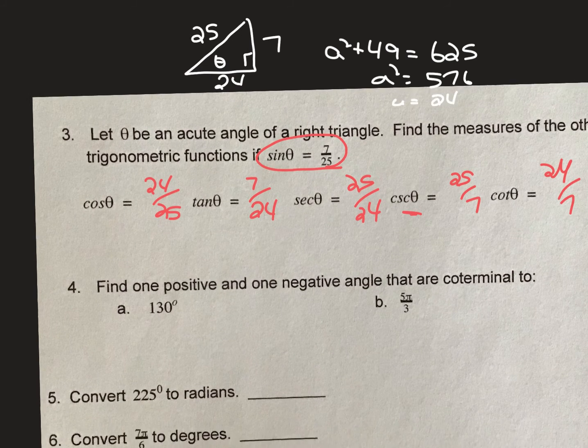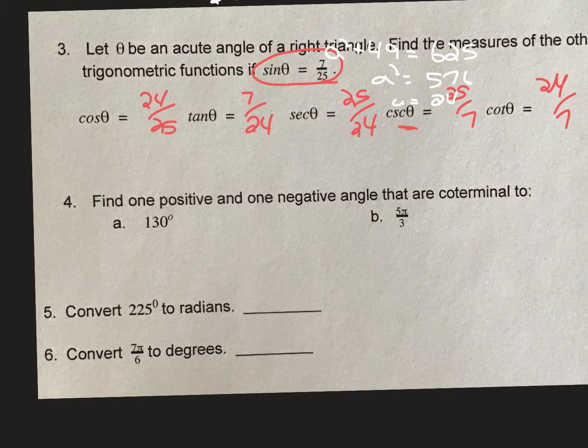All right, number 4 says coterminal, one positive and one negative. Remember, how we do this is on the degree one, we're going to add 360, and we're going to subtract 360 degrees from 130 to get our answer. So if I do 130 plus 360, I'm getting 490, so that's one answer. And if I do 130 minus 360, I get negative 230 for my negative answer.